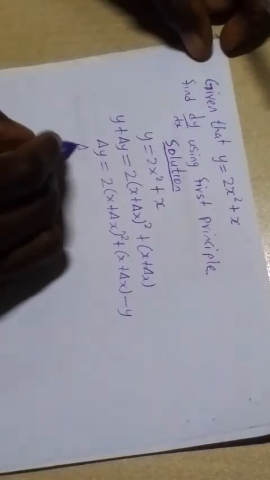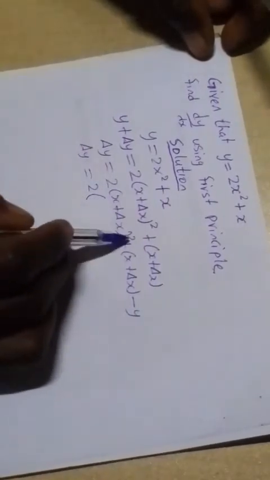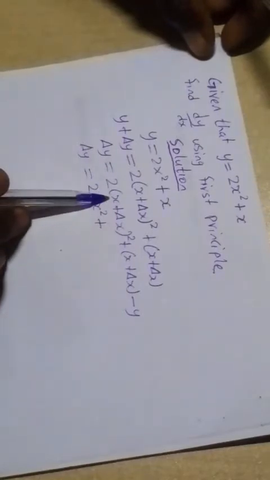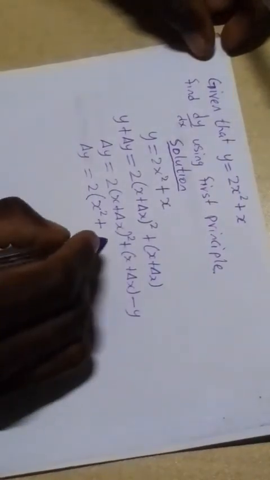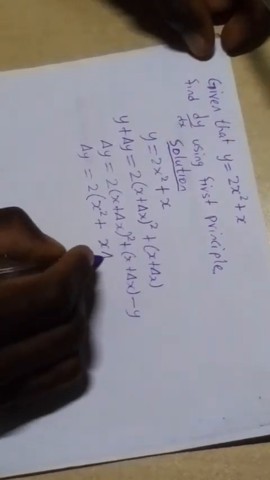We have change in y equal to 2 outside. Then in the bracket, using binomial, you have to square this one. When it is raised to power 2, you have to square this one, that is x squared, plus this times this, then times 2. But know that change in x is different from x. You cannot say x times change in x to have change in x squared. It is x change in x.